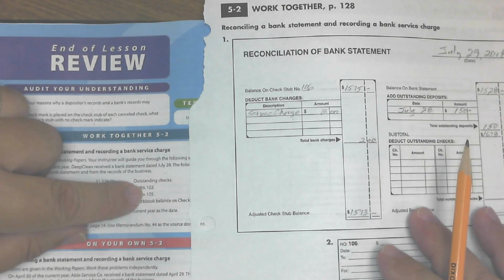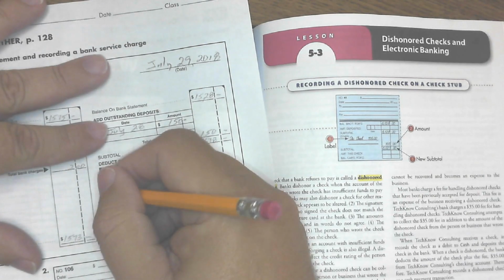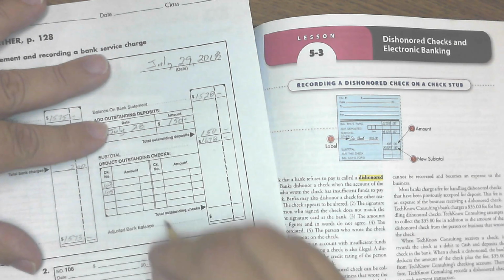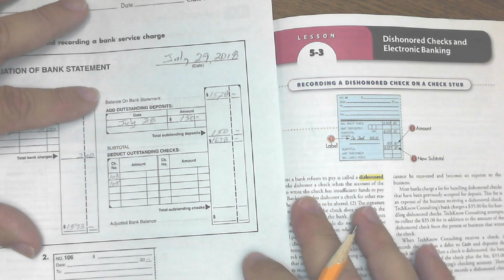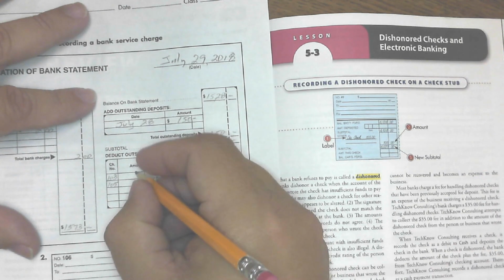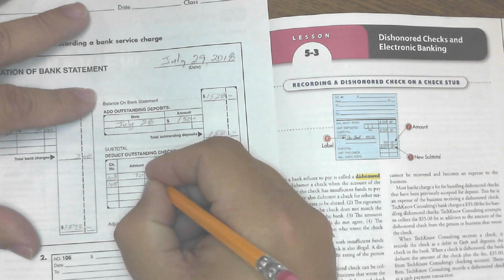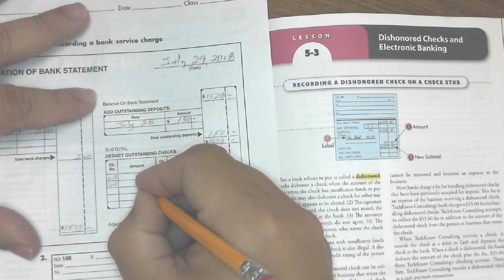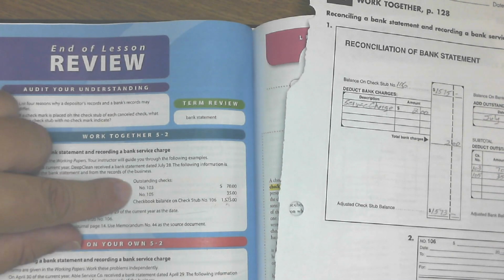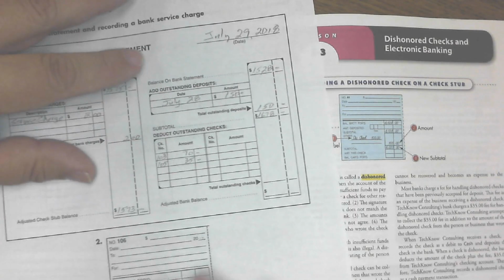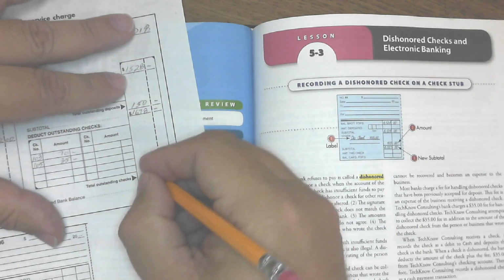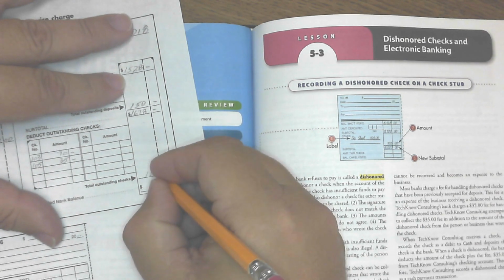So check 103 and check 105. I'll go ahead and write those on here. 103, 105. And the amount for the 103, $70, the amount for 105 was $35. Those are our only two checks. So we'll have our total $105.